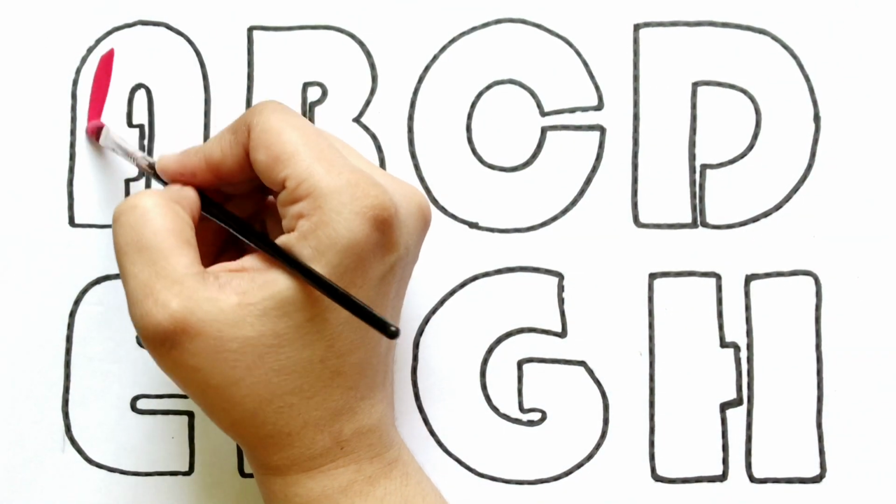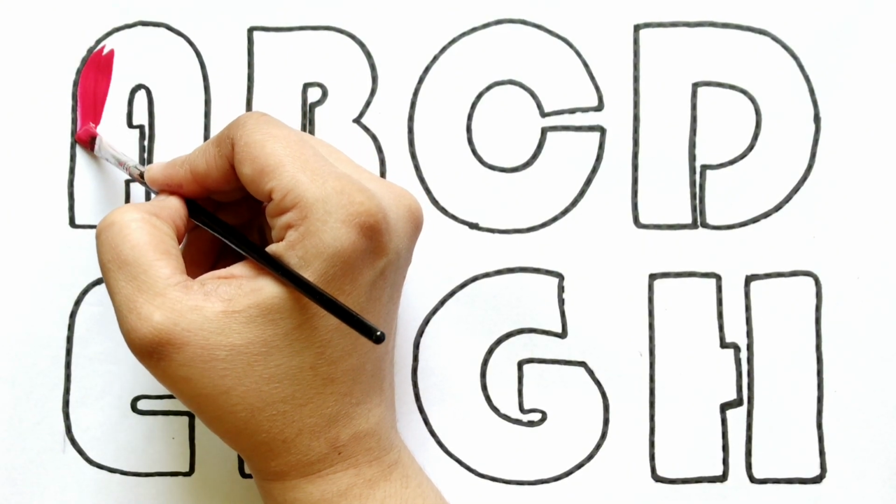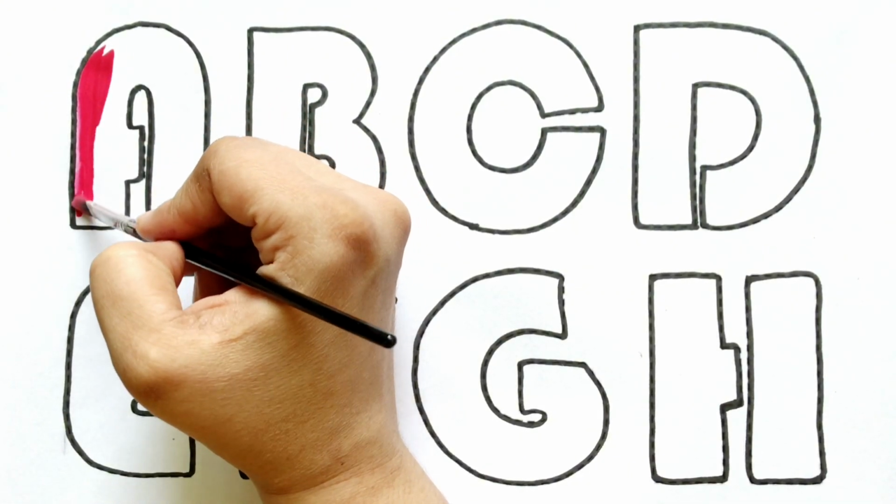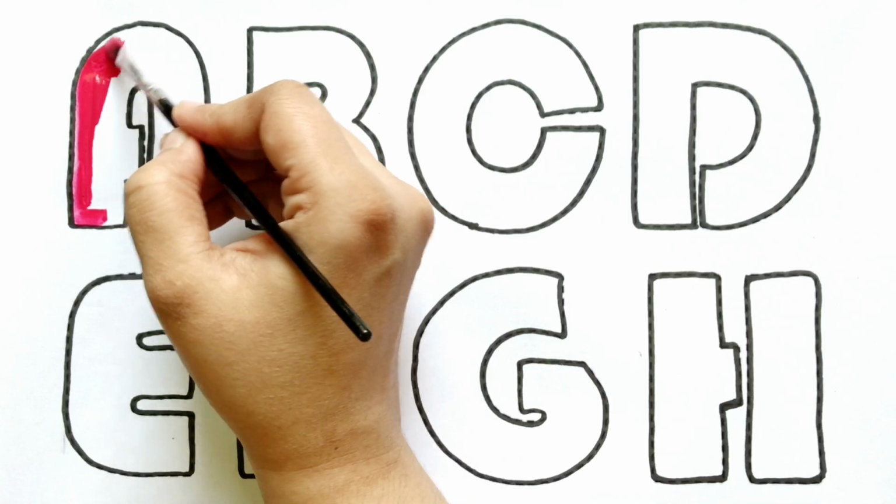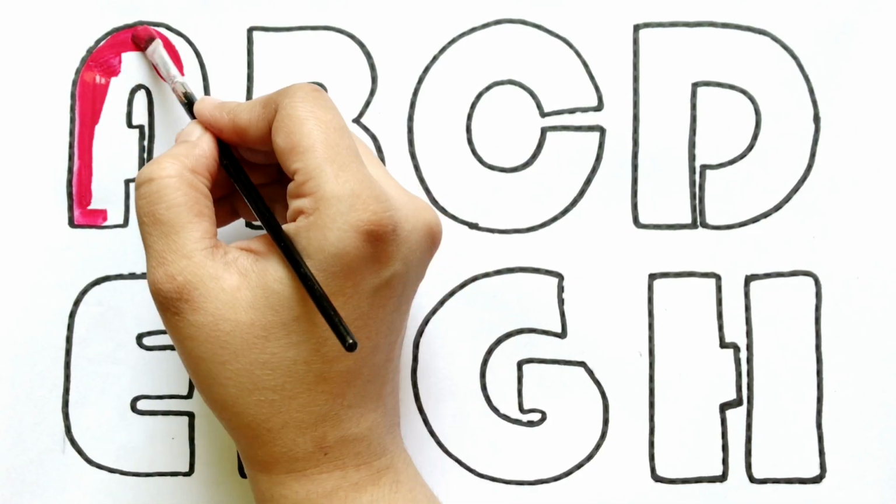Painting. A. A for apple. This is a red color.